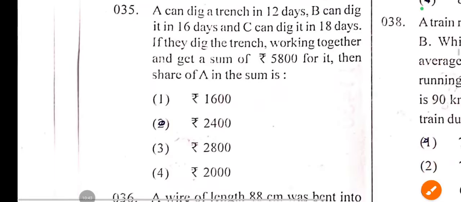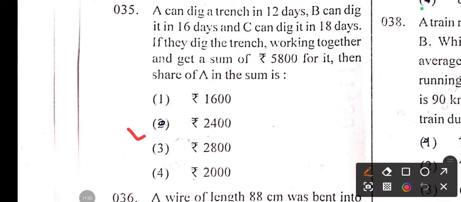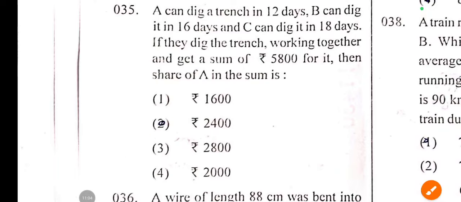Question number 35. A can dig a trench in 12 days, B can dig it in 16 days and C can dig it in 18 days. If they dig the trench working together and they get a sum of rupees 5,800 for it, then the share of A in the sum is option 2, rupees 2,400.